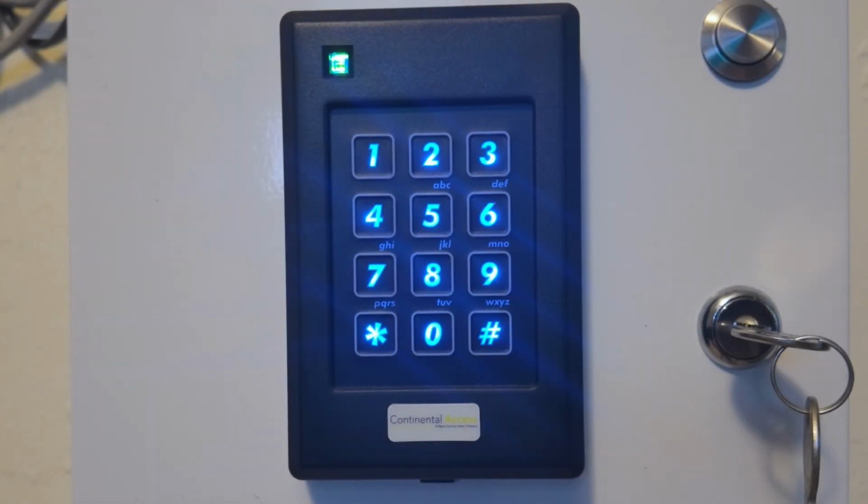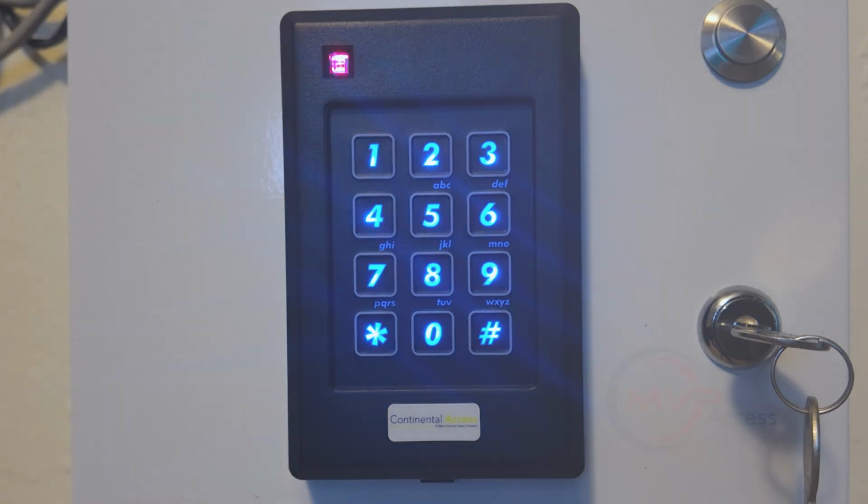Let's say you have a door that has a free access schedule, and you decide you are going to lock this door down in the middle of its schedule. You would then double tap to override its free access schedule and lock the door down. This also works in a scenario where you used first-in free access and you decide to lock things down in the middle of the schedule.